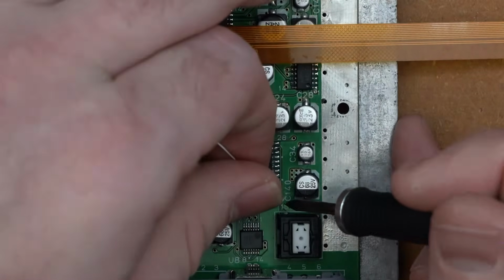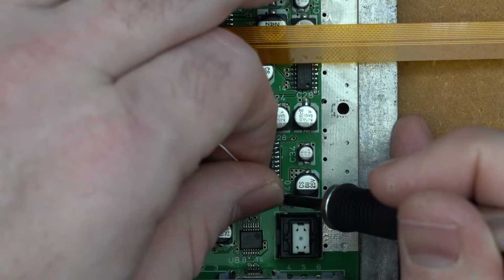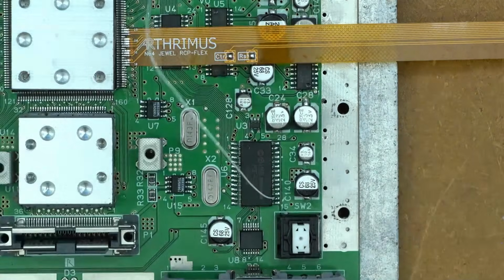Okay, we'll go ahead and just install the wire to the PIF.